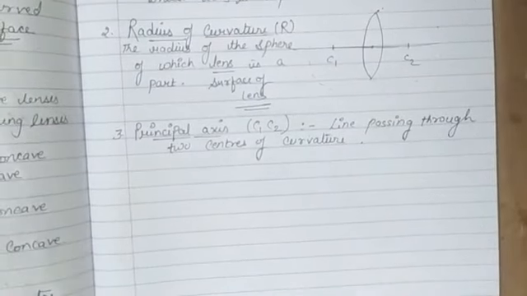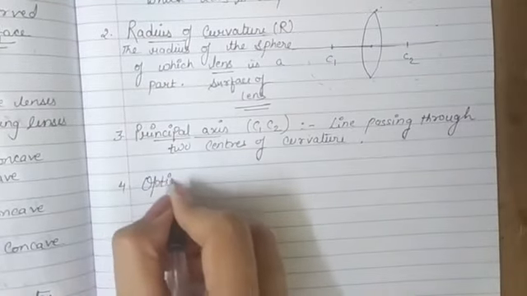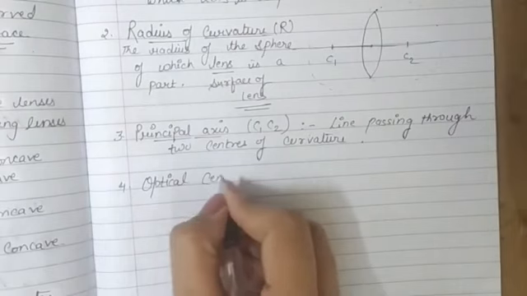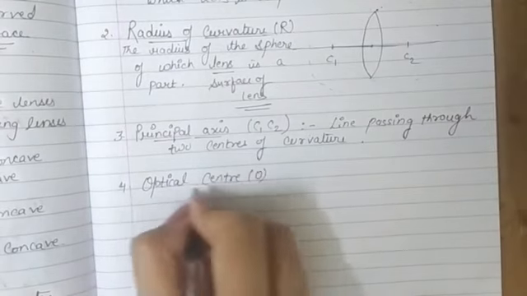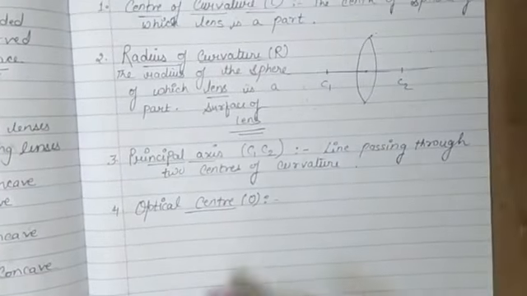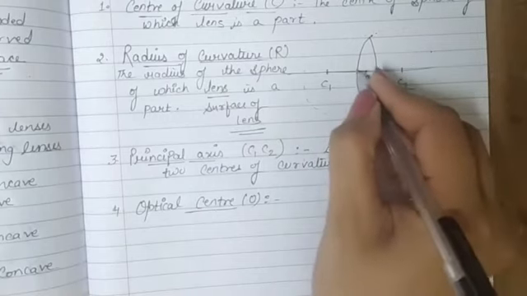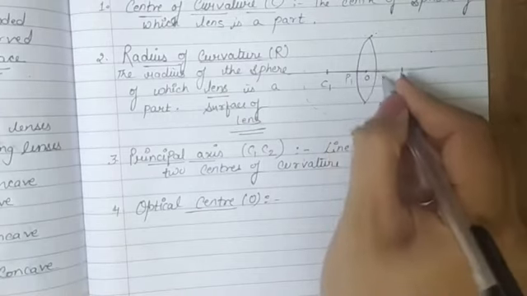Now moving to the fourth term, this is optical center, denoted by O. To define optical center we need the diagram. Suppose this is the optical center of this lens and the points at the surfaces are P1 and P2.